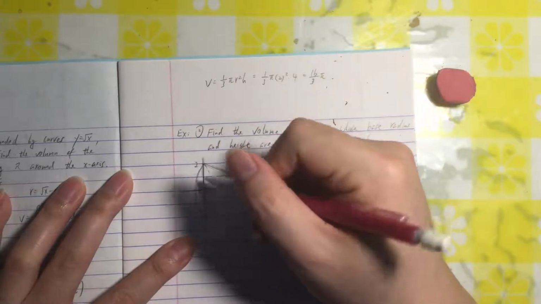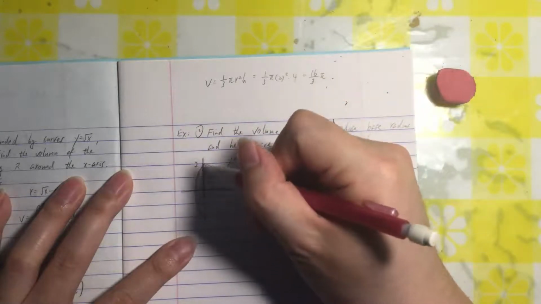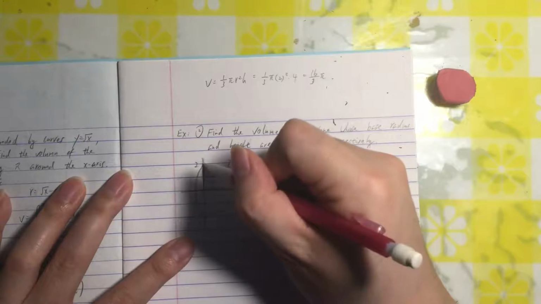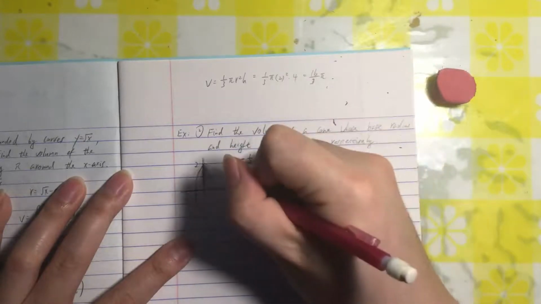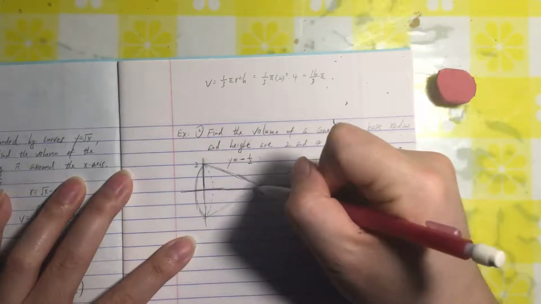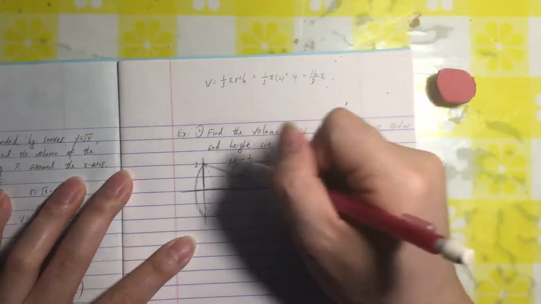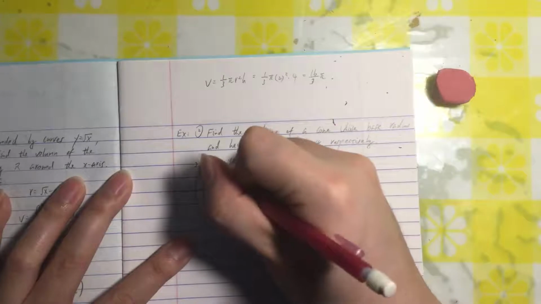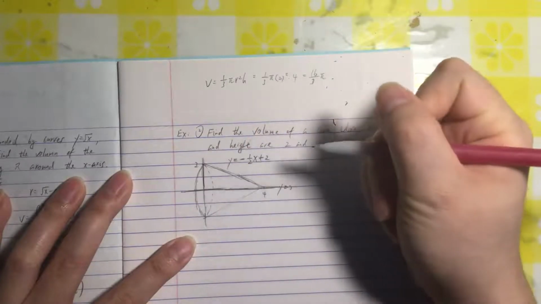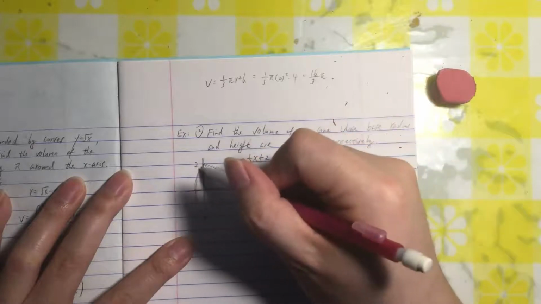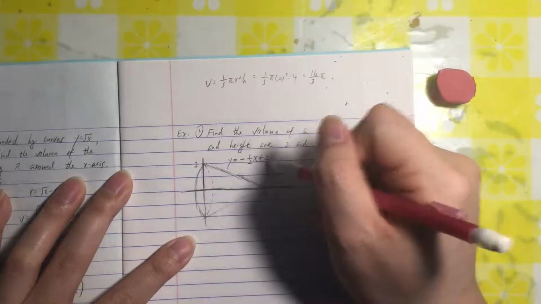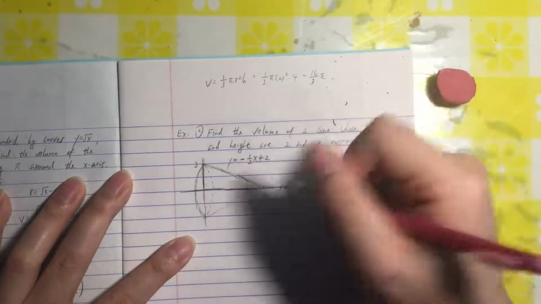The line is going downward from left to right, so the slope is negative. 2 over 4 is half. The y-intercept is 2. A straight line is always in the form of y equal to mx plus b. Here the slope is negative half, b is 2. So that's the upper curve.